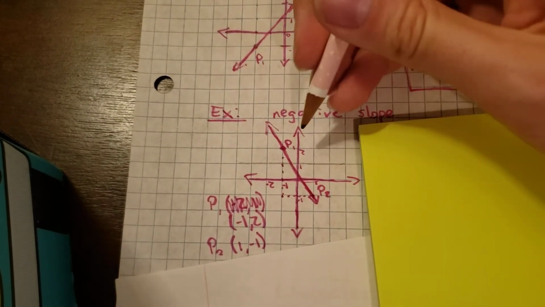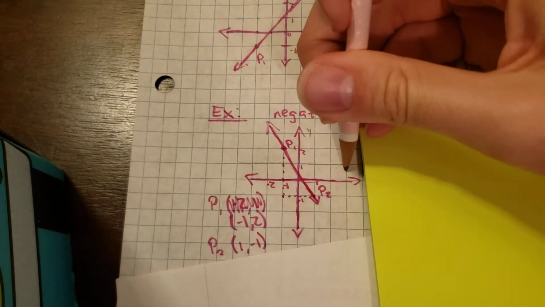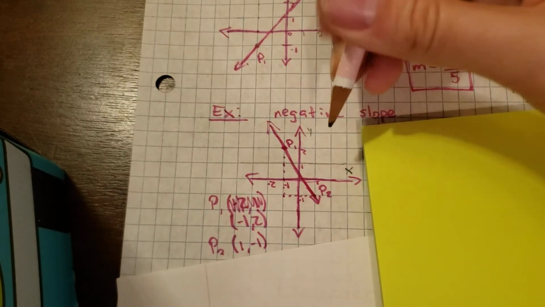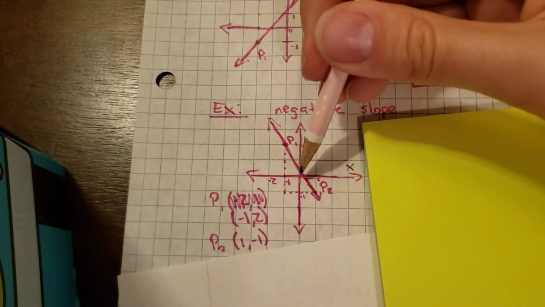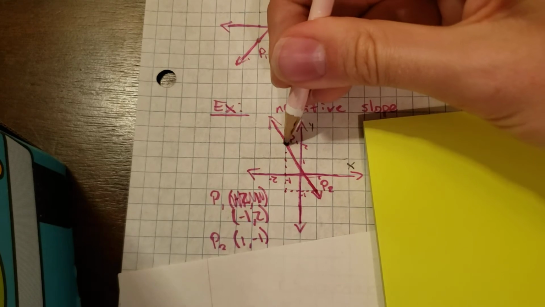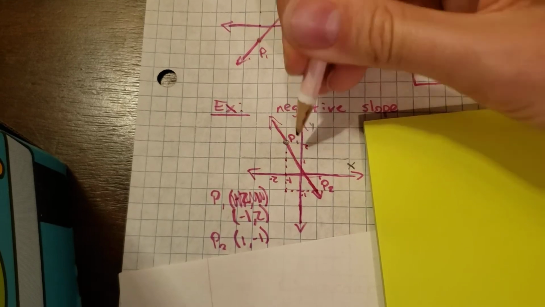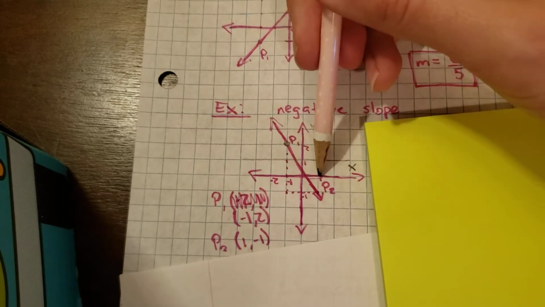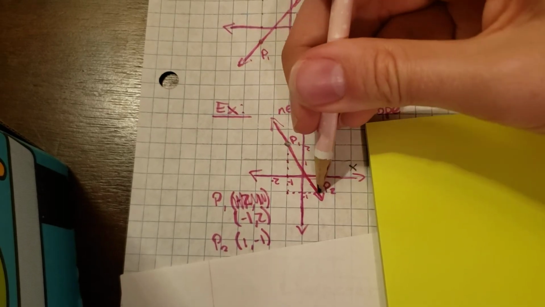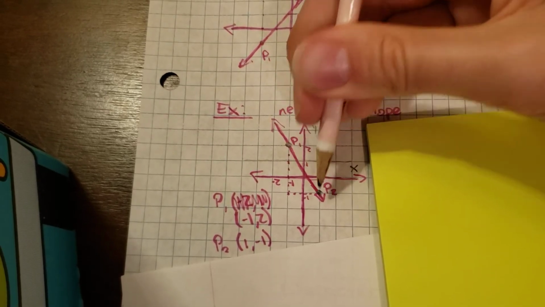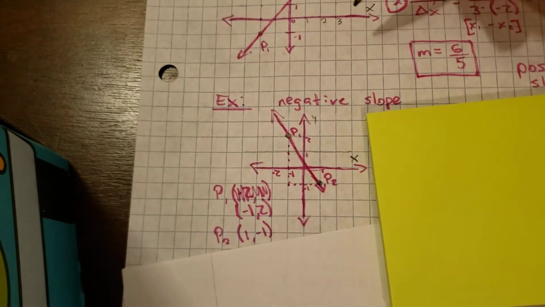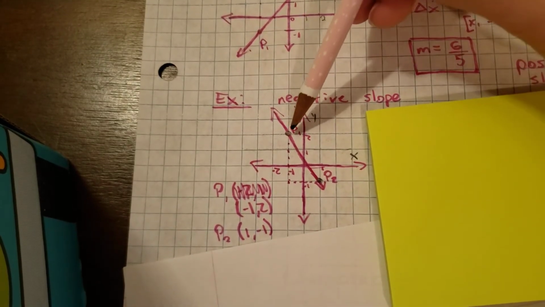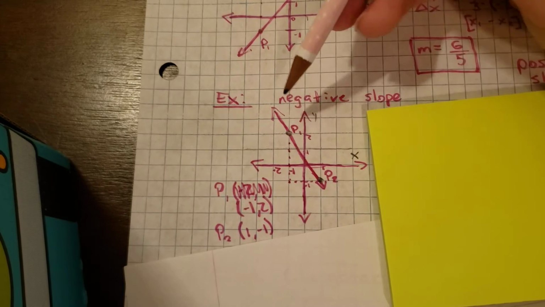So again, I've got my y and x axes. This first point, point 1, is at -1 comma +2, and the second point is at +1 comma -1, right? So here are my 2 points. Now again, what's my rise?